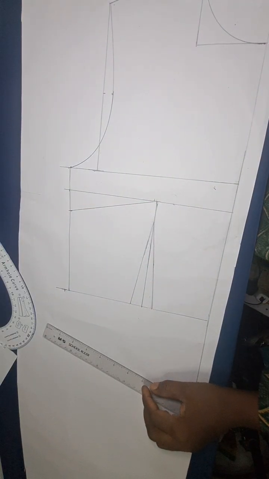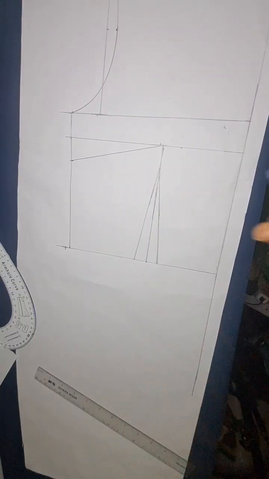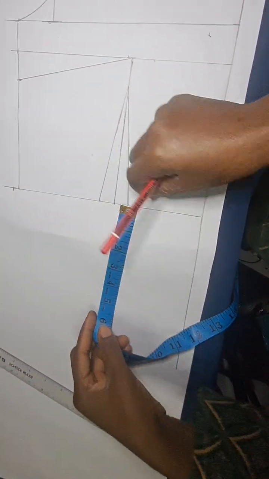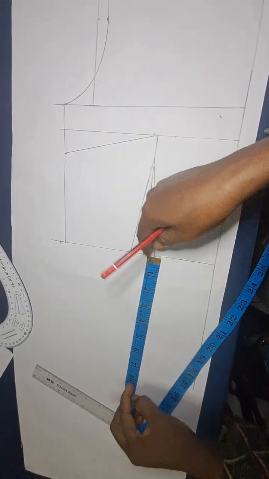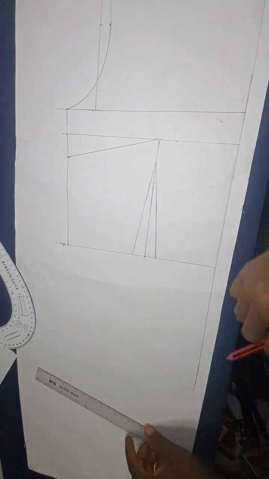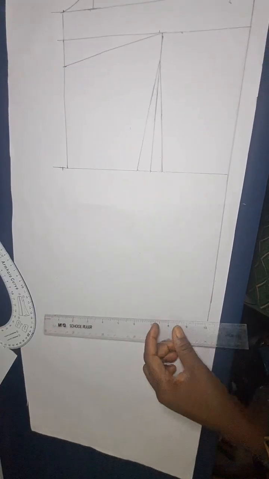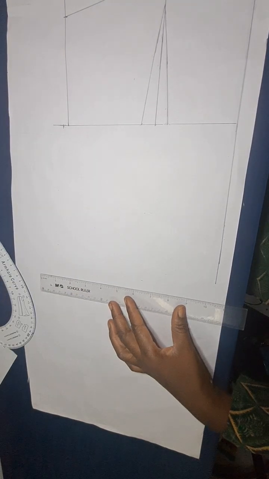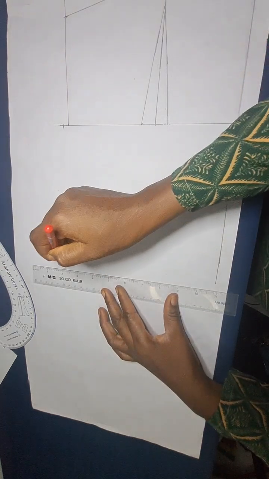Now going to my hip, I'll measure from my waistline to my hip, which is 8 inches. So I'll measure from here and mark my 8 inches, and I'll interpret my hip on this line.